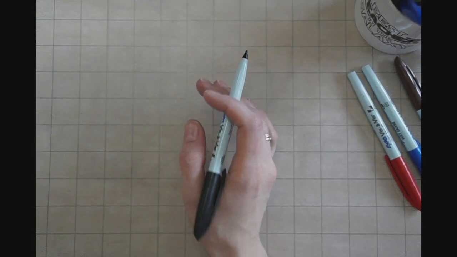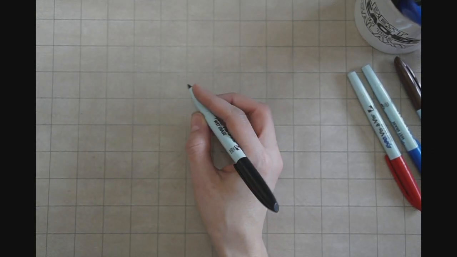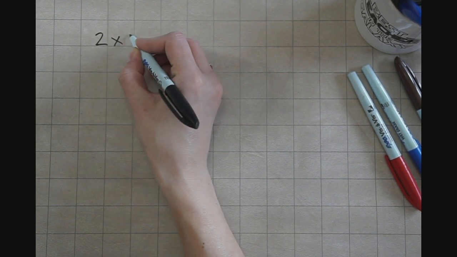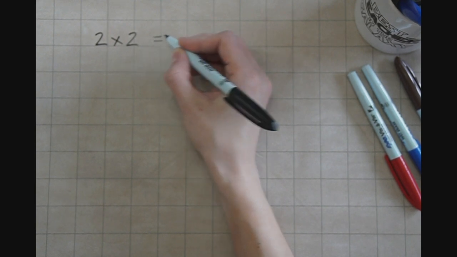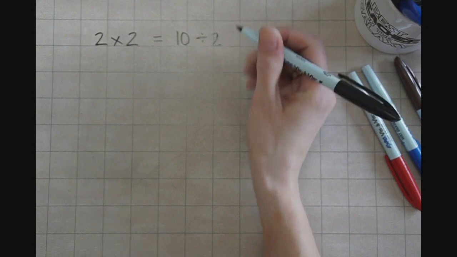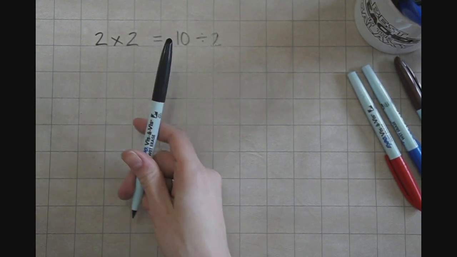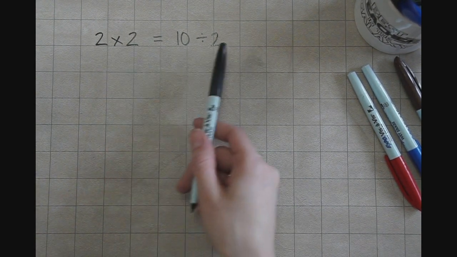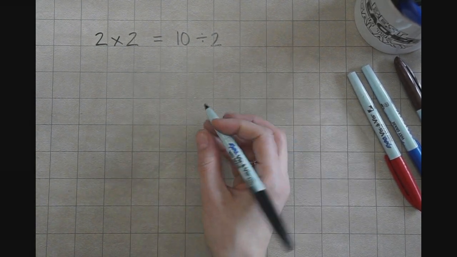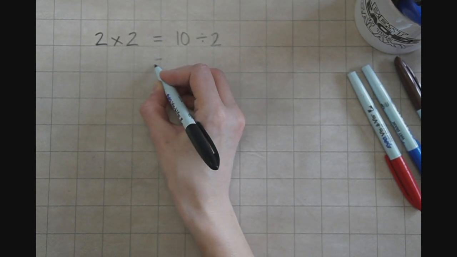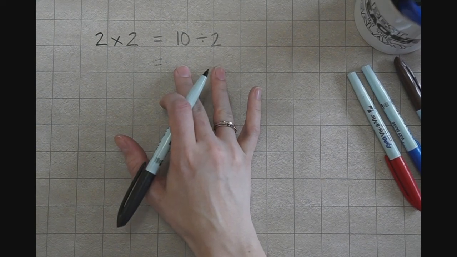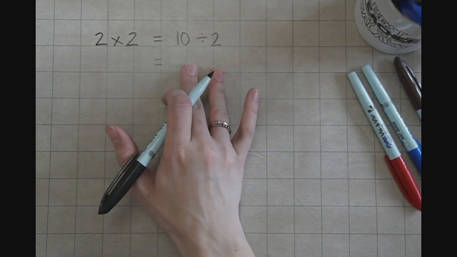So, this time, let's make it a little more complicated. I'm going to start with 2 times 2 equals 10 divided by 2. This one's a little weirder because on this side we have multiplication and on this side we have division. But same way to start. Drop the equal sign down and let's calculate it out on either side and see if the answers are equivalent.